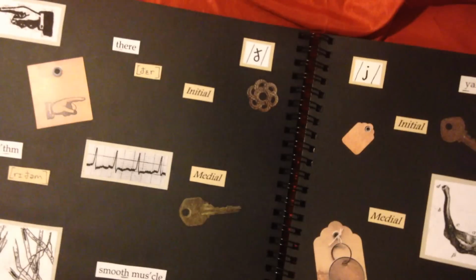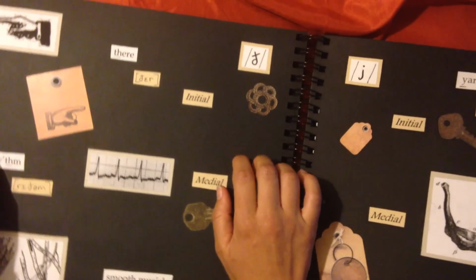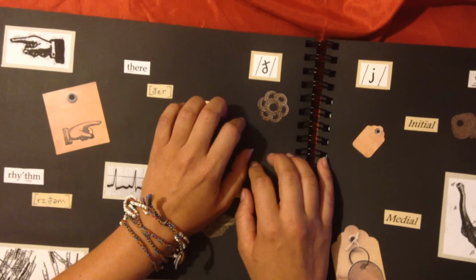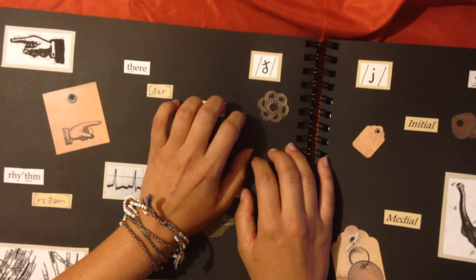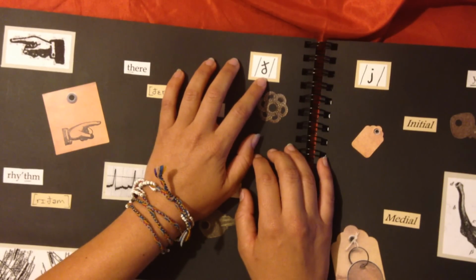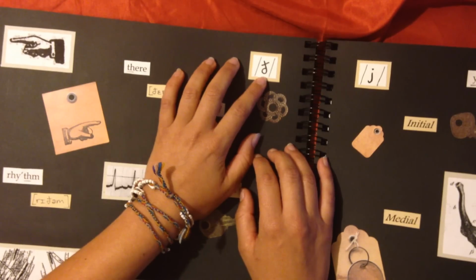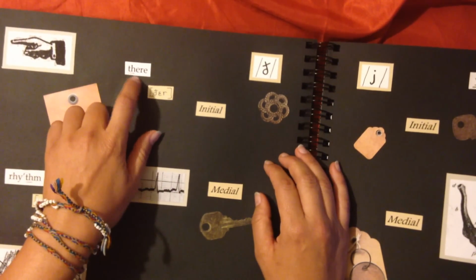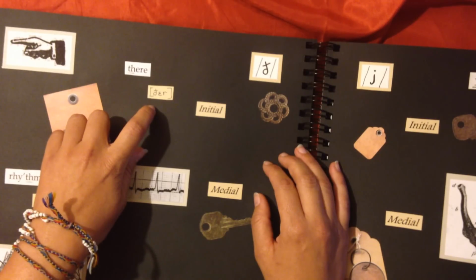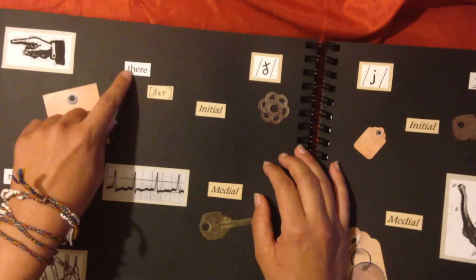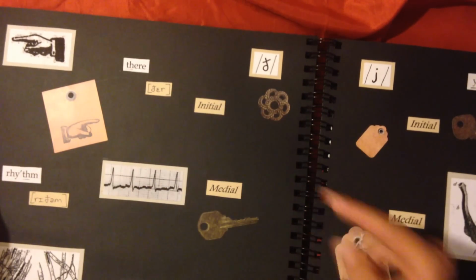Okay, so the next phoneme is here. This one is not something that we have a special symbol for when we write English typically, but it's the other sound that the TH makes. So we know there's th, but we actually also say th, as in like this or that, and that's what this symbol represents. So here I have there. This one's not anatomical. I must have not been able to find an anatomical word that started with th. So I just went with there. See? There. Go there.